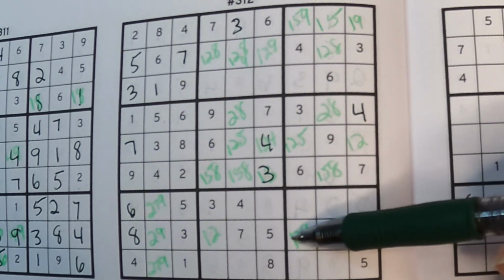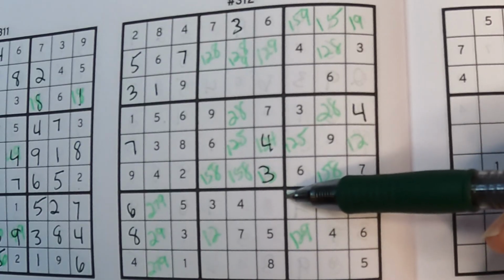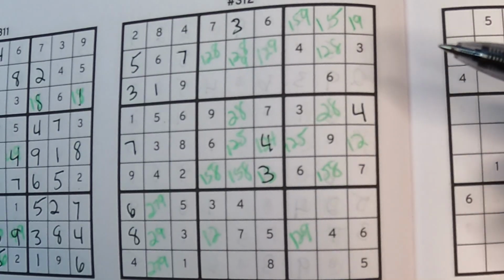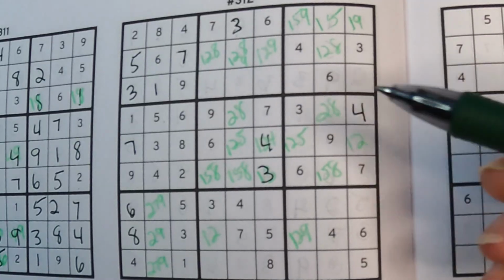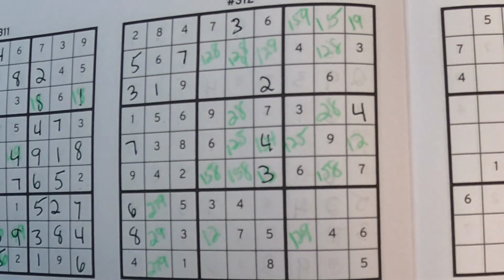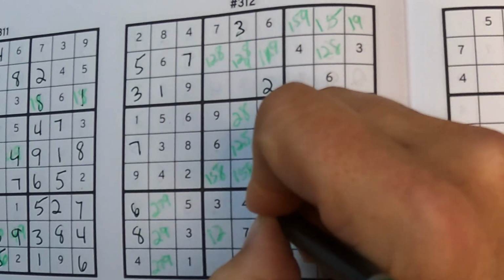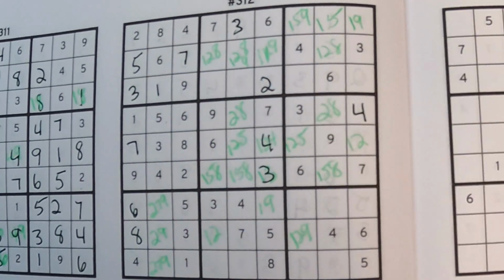For this column now, we're missing 1, 2, and 9. We've got 1 and 9 here, so this is our 2. We can get rid of this 2 and no help here, so 1, 9.